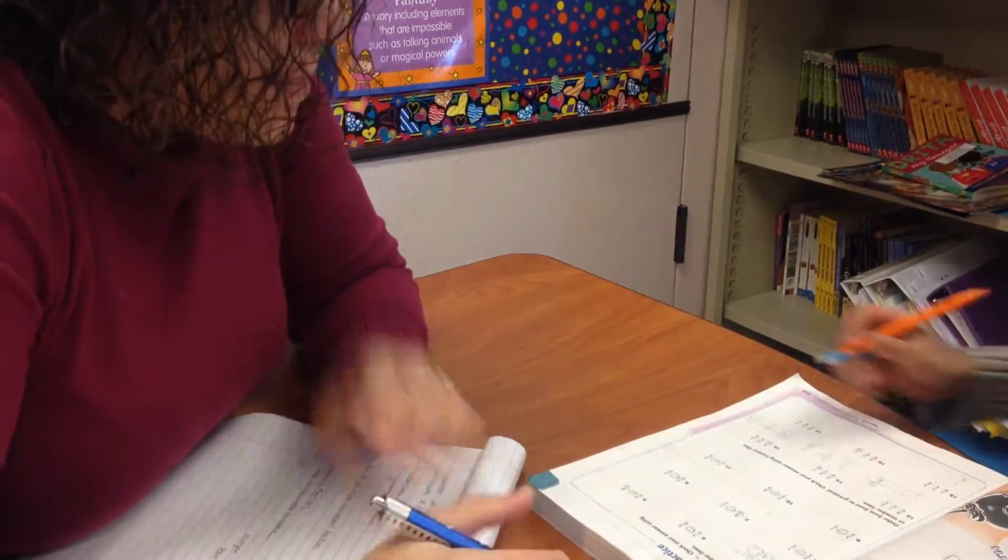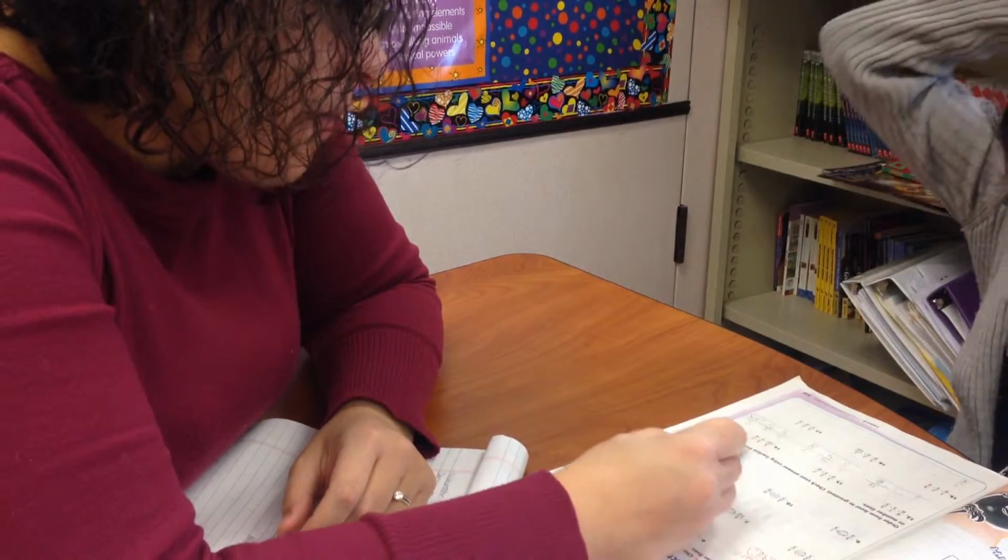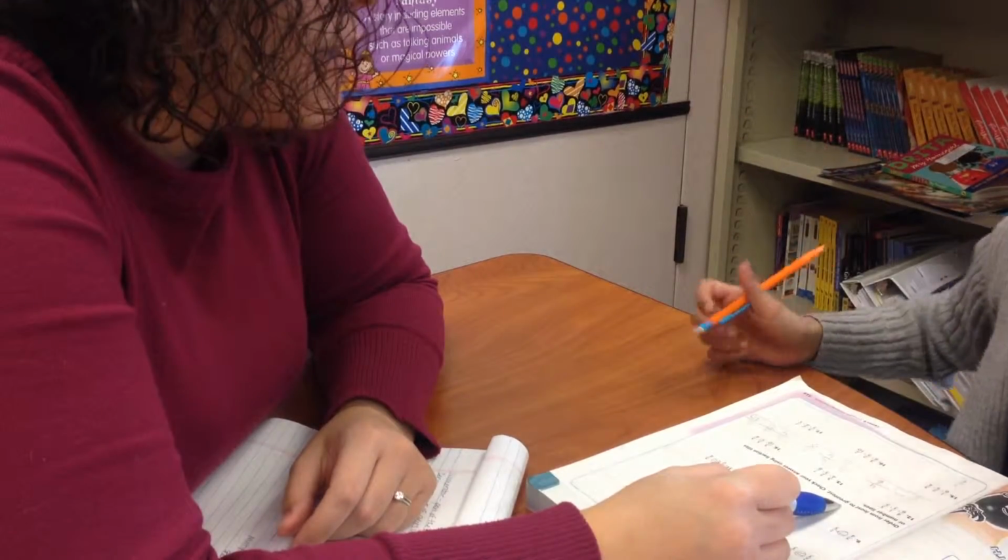Good. All right, so where are we at? So order from least to greatest. Check your answer using fraction tiles or number line. Why don't you bring your fraction tiles over? Okay.